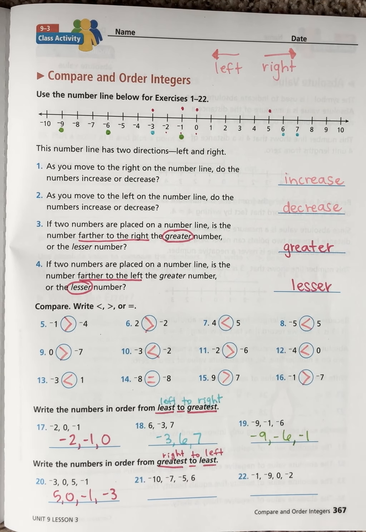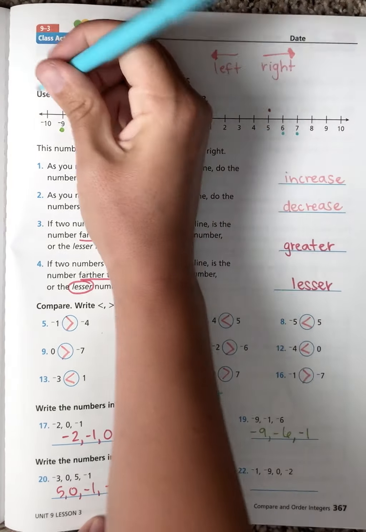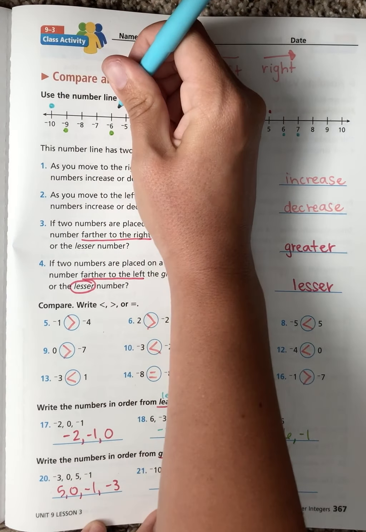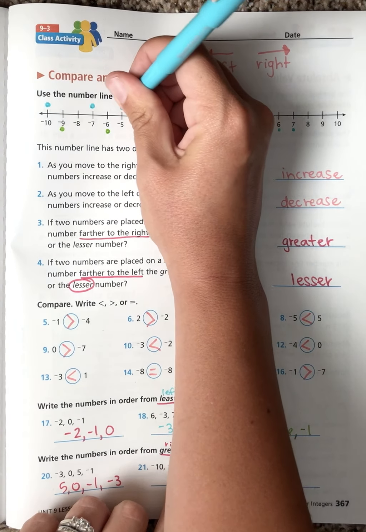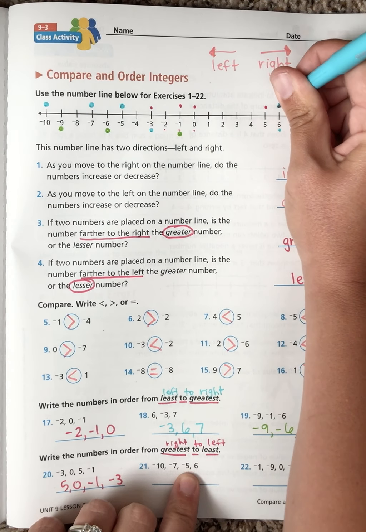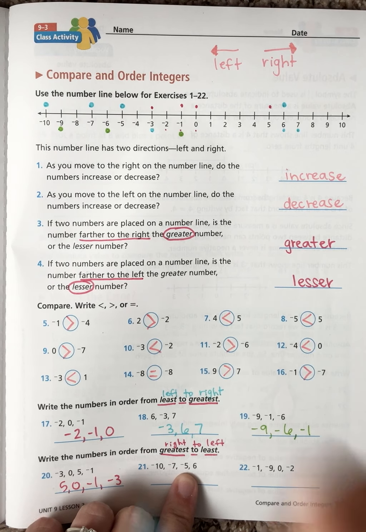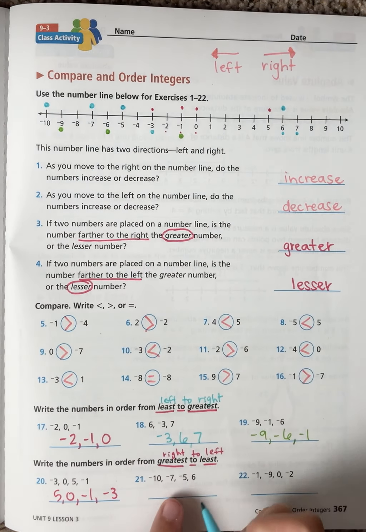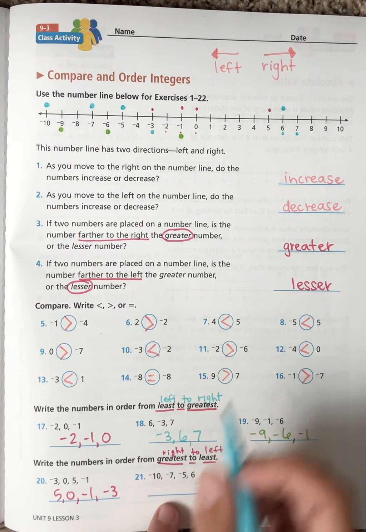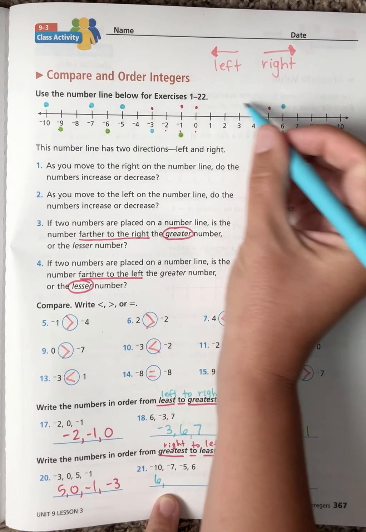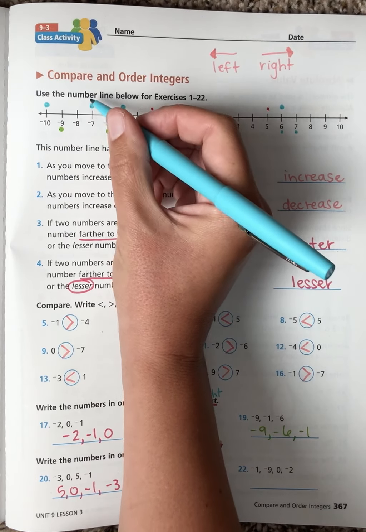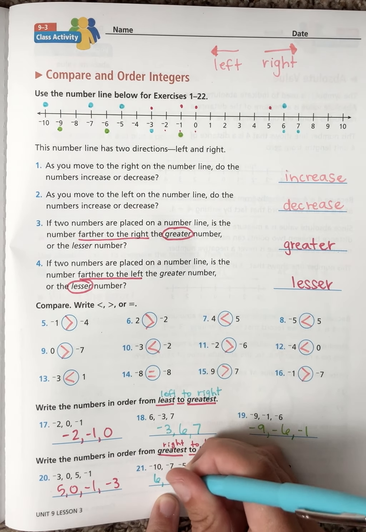Number 21 says -10, -7, -5, and then a +6. So these ones I'm looking at are the blue ones. From greatest to least, we're starting furthest to the right, which is all the way over here, which was 6. And then we had -5, -7, and -10.